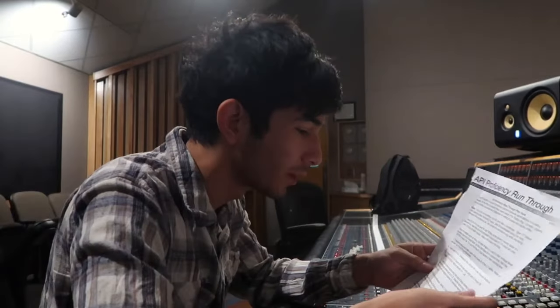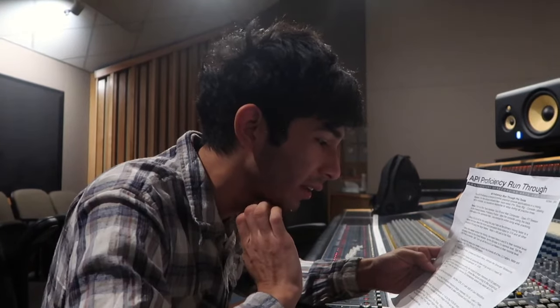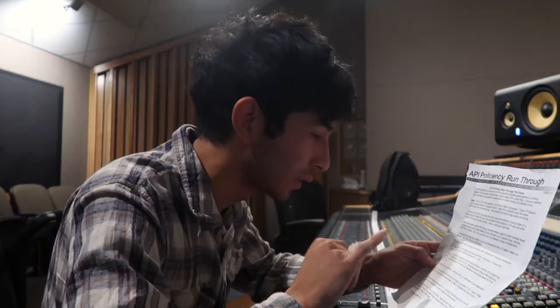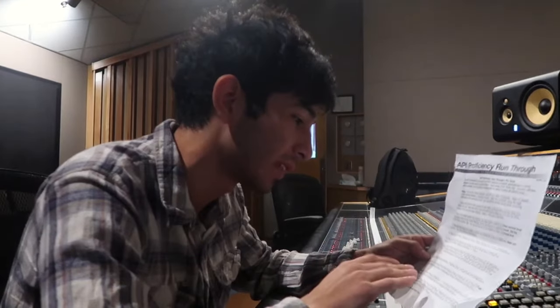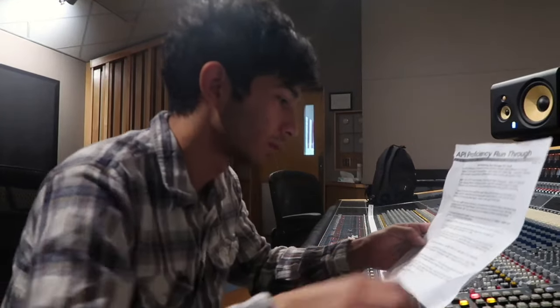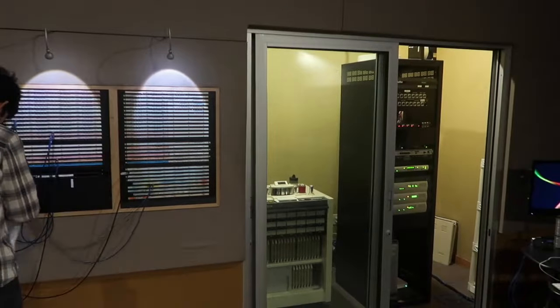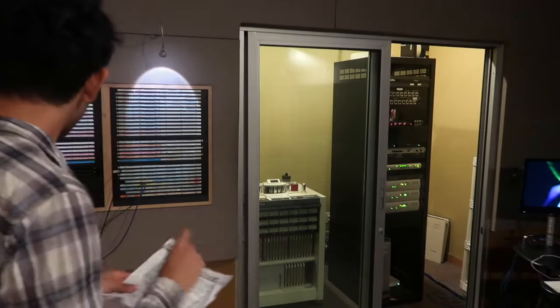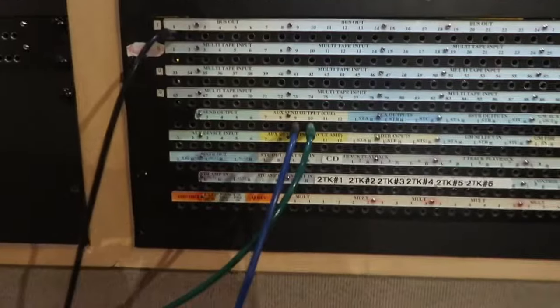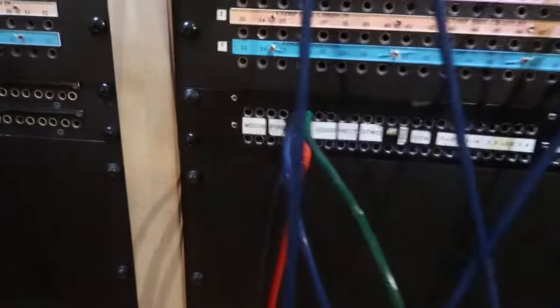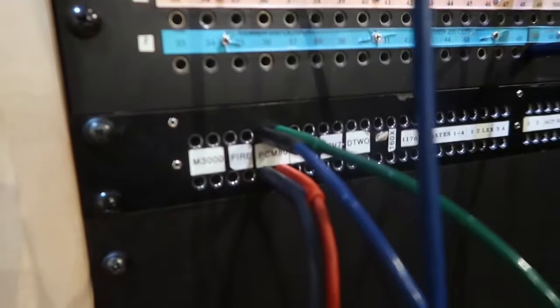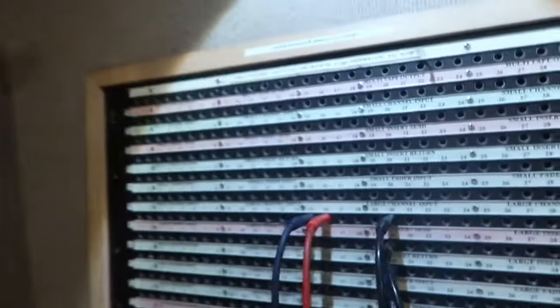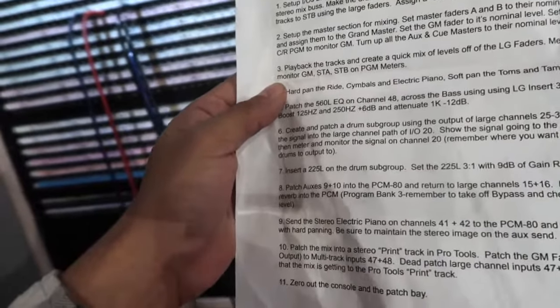Patch off 9 and 10 into the PCM80 and return into large channel 15, 16. Load a plate reverb into the PCM. Aux 9 and 10, patch from aux output 9 and 10 into the PCM80. Top ones from the PCM80 into the large channel inputs 15 and 16. Load a plate reverb into the PCM80.